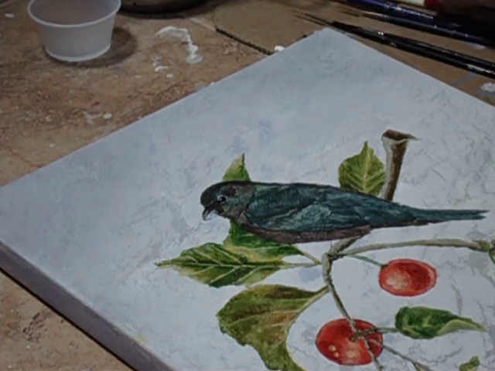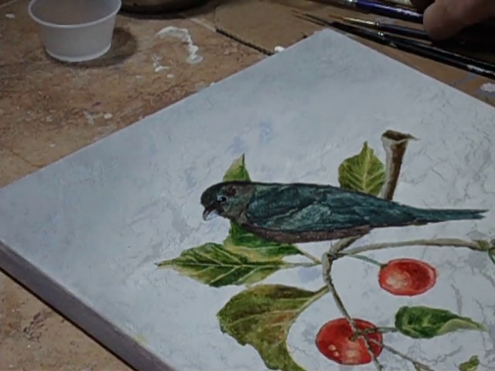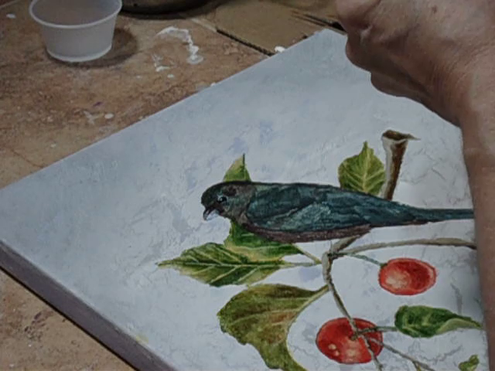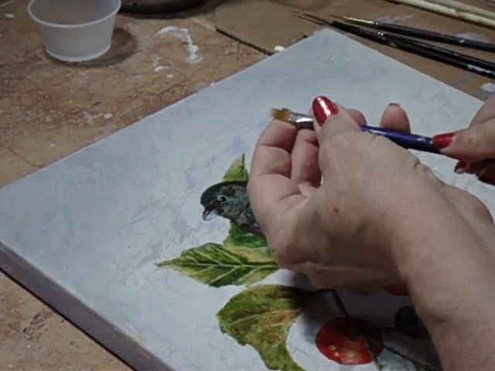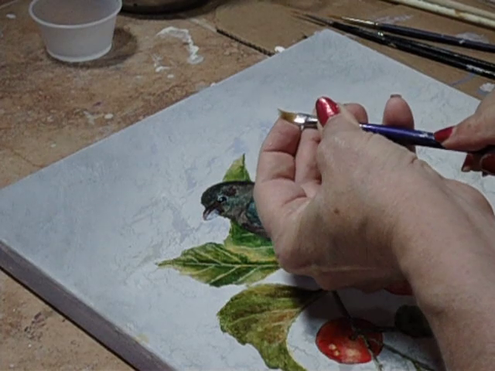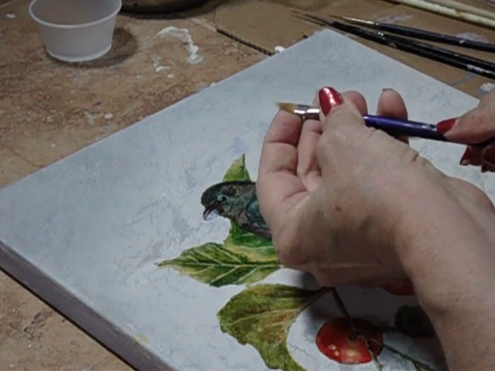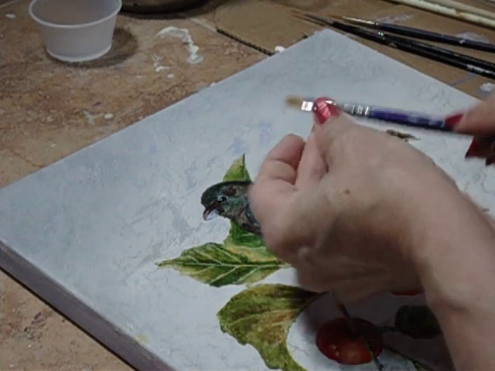Now I'm going to take a brush that has feathered tips to make doing the feathers go faster.